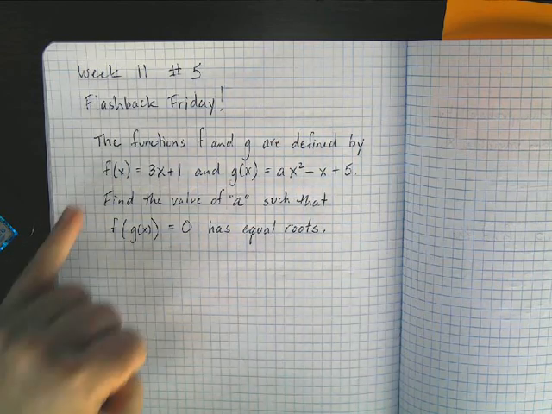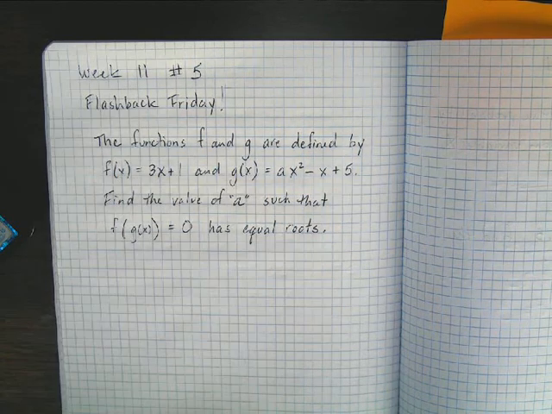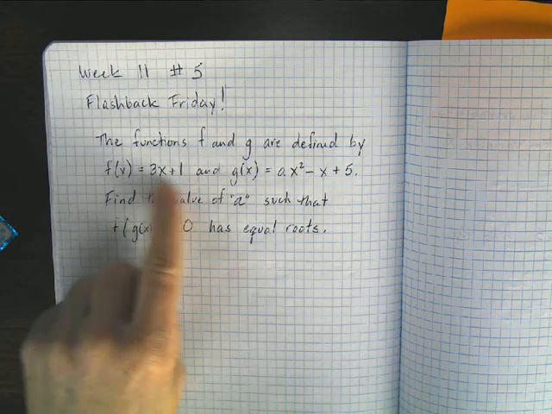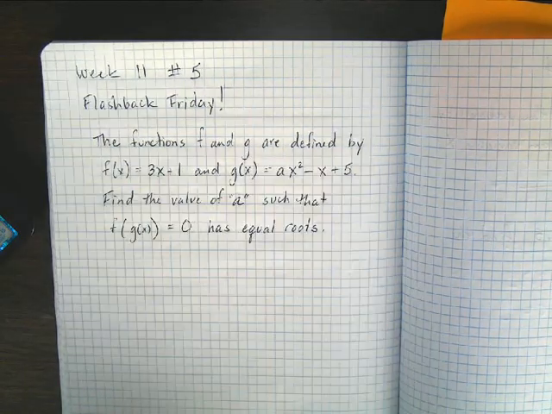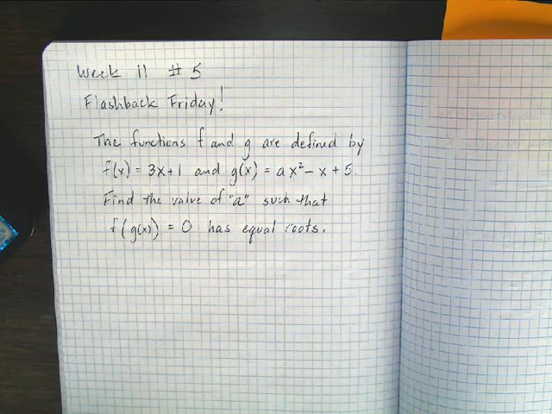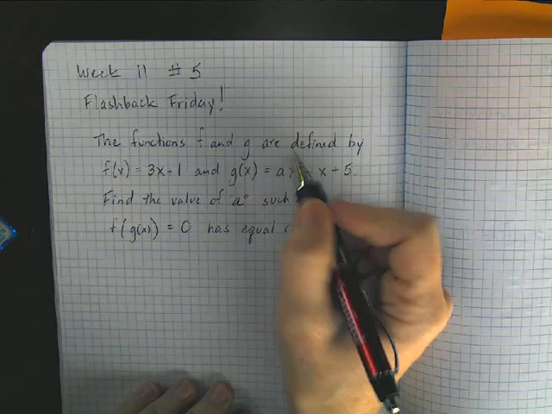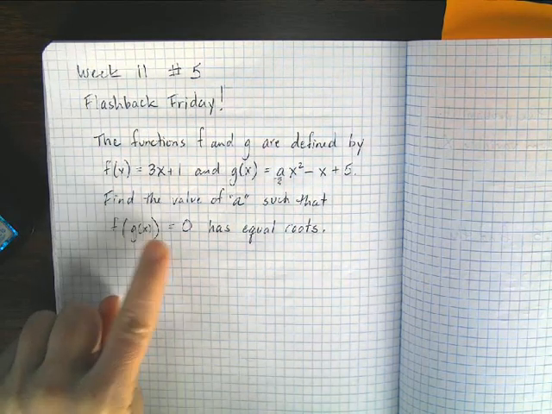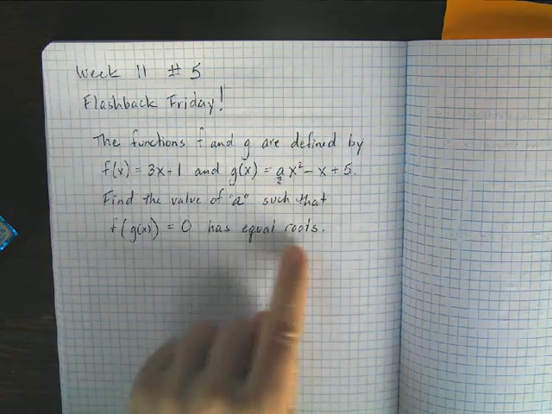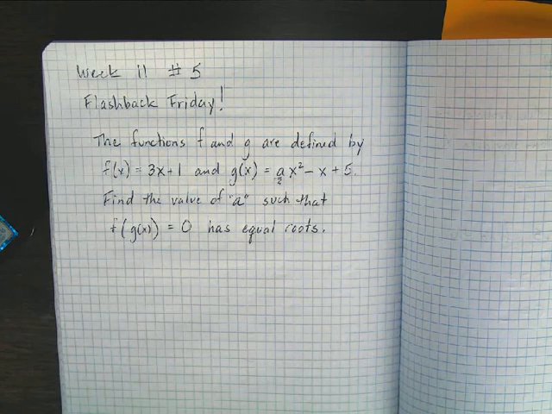So we have the functions f and g defined by f of x equals 3x plus 1 and g of x equals a x squared minus x plus 5. I want you to find the value of a, such that f of g of x equals 0 has equal roots. Okay, so good luck with that.